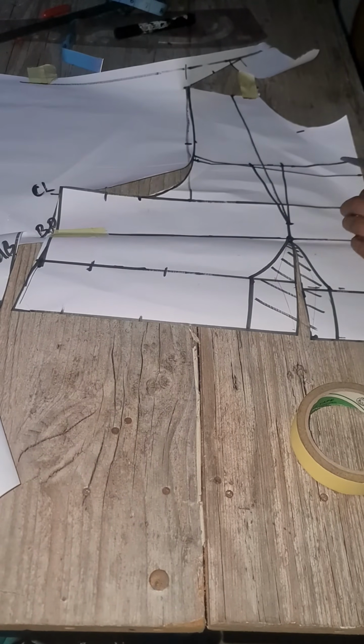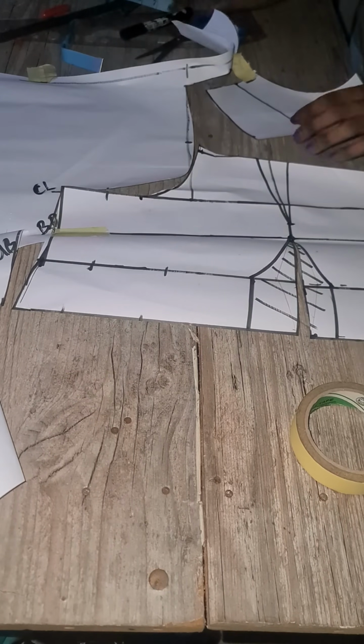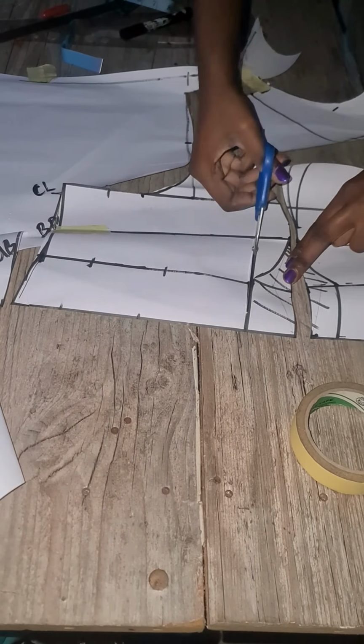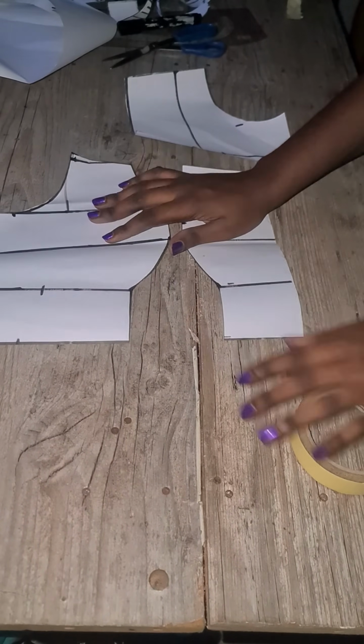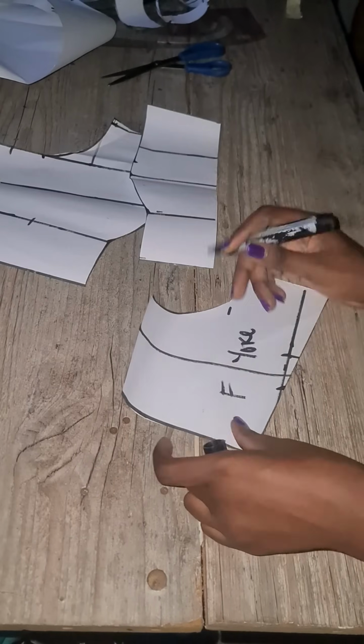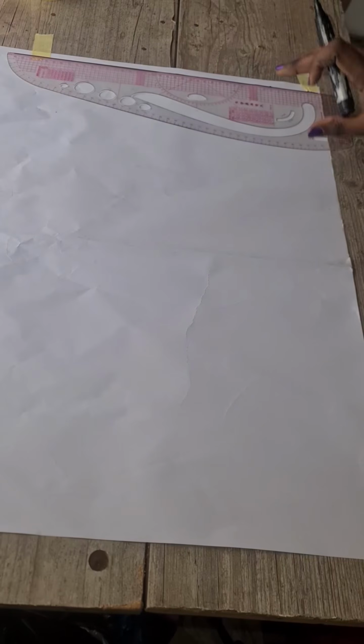So I'll carefully cut out the yoke before splitting the center front from the side front like so. Ensure that you don't have curved edges, and then we are done with the front pattern. Don't forget to label like you see me doing, and then we put this aside to cut the back.